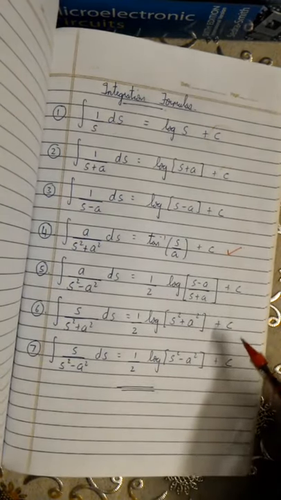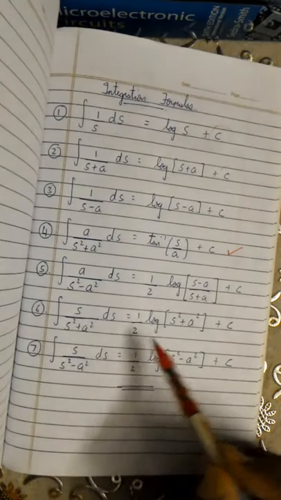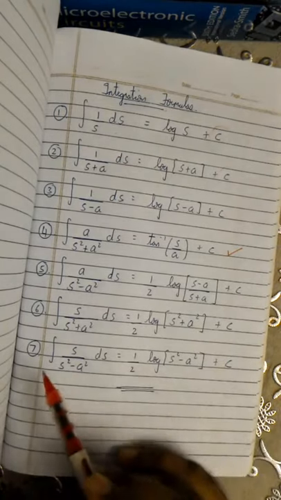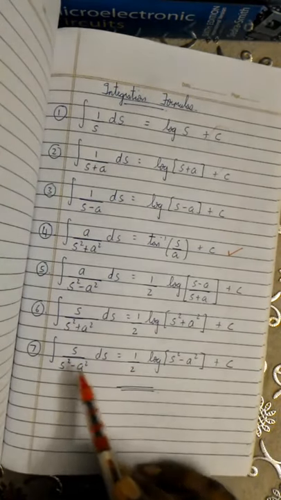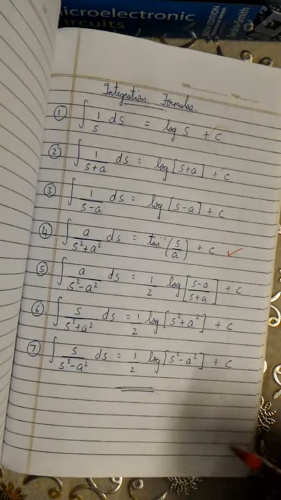This is now the 5th equation. The 6th equation is the integral of s by s square plus a square ds, which is 1 by 2 log of s square plus a square plus c. And the 7th equation is the integral of s by s square minus a square ds, which is equal to 1 by 2 log of s square minus a square.